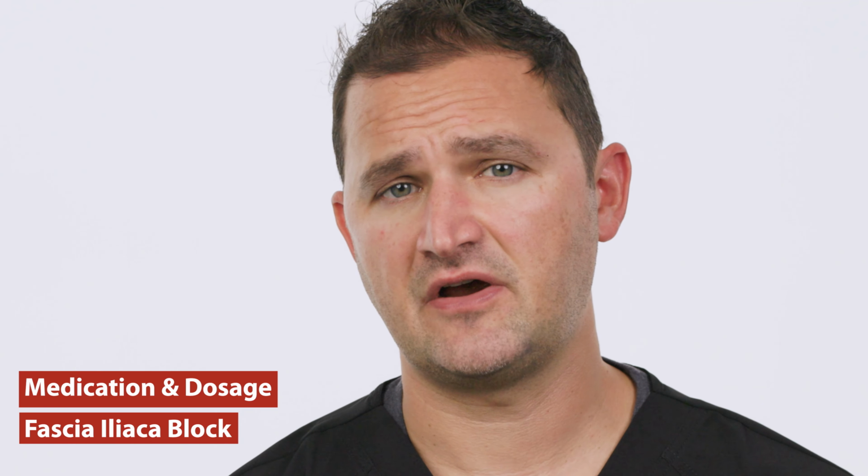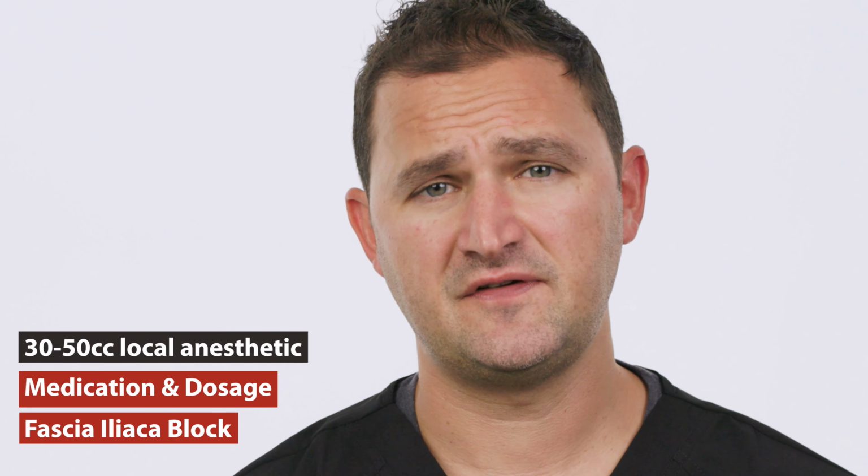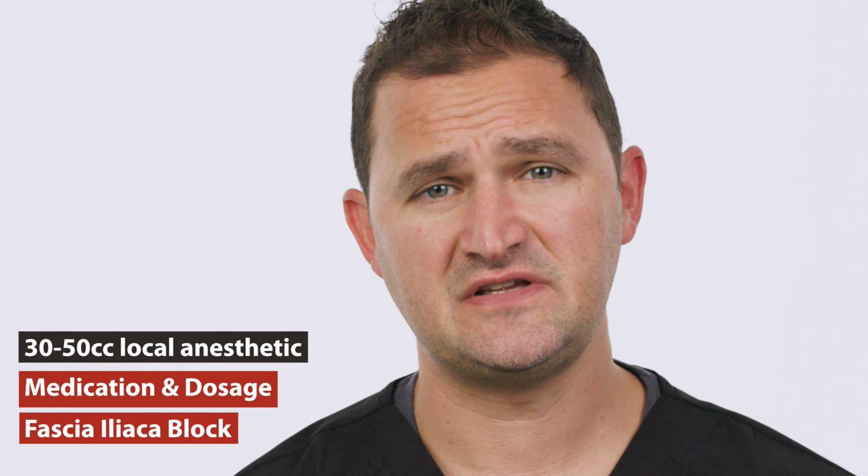The doses and volumes for fascia iliaca blocks can vary. You can give anywhere from 30 to 50 cc's of local anesthetic, of usually a more dilute local anesthetic. I typically would use ropivacaine, bupivacaine, or even, because it's a fascial plane block, you can use liposomal bupivacaine if you wanted this to be a prolonged nerve block.